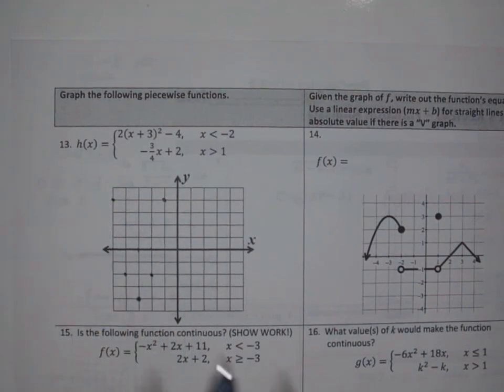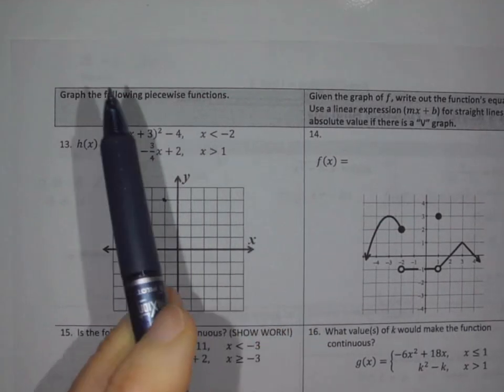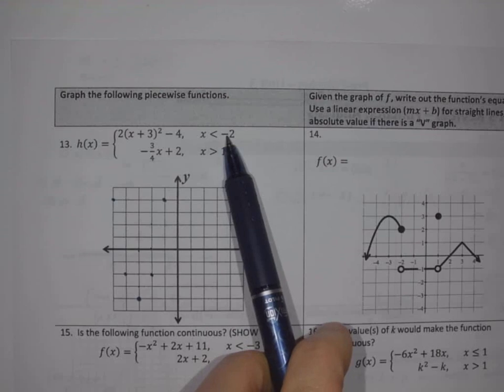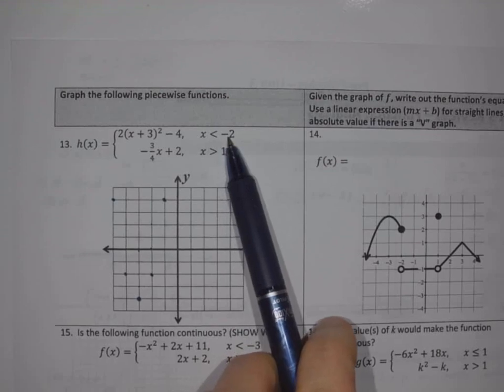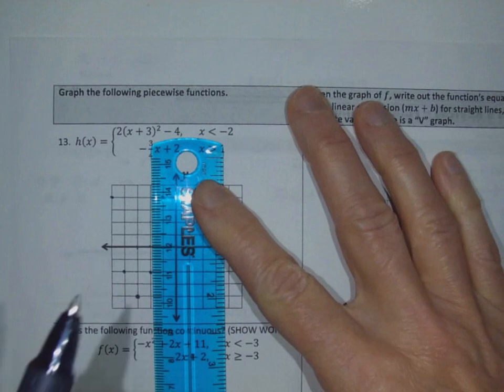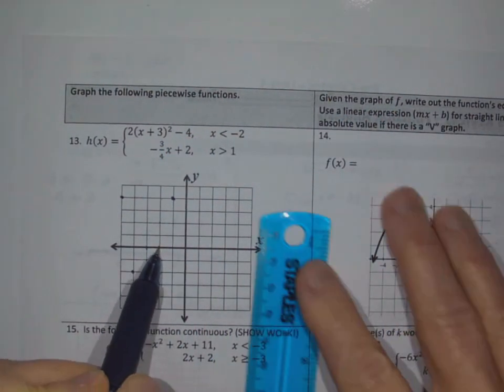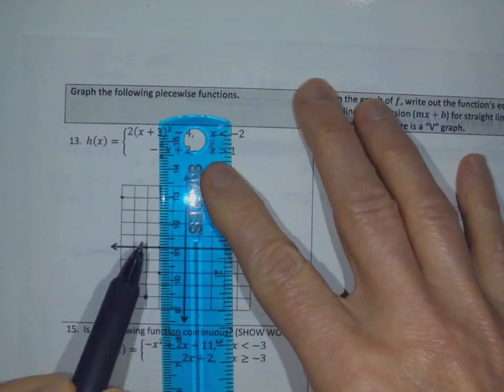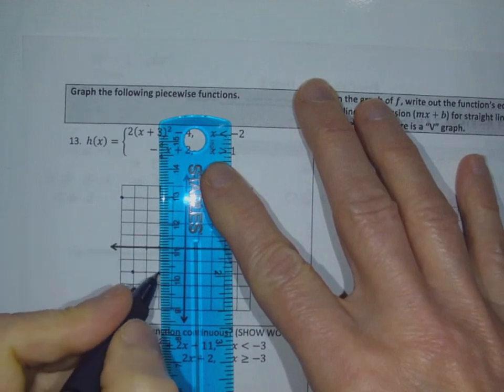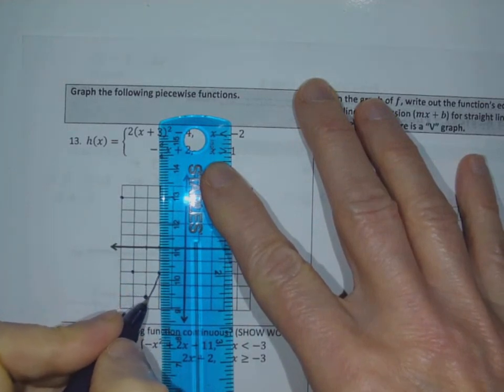And before I draw it, I now look at the domain, and I want that parabola for all the x's less than -2. So my -2 will be right there. That's where negative 2 is, right? Negative 2 is right here. So I only want the section that's on that side of negative 2. So that's where I'm going to draw it.